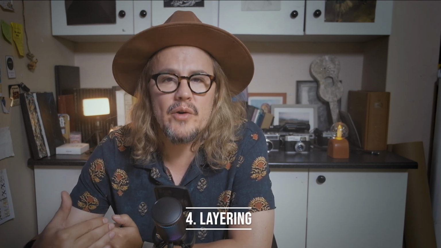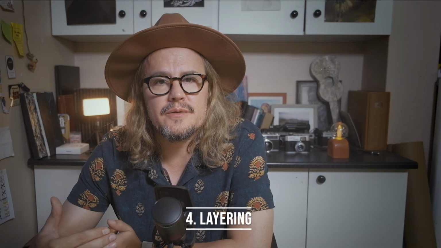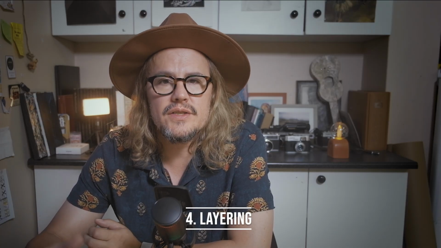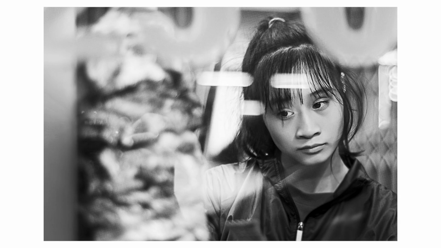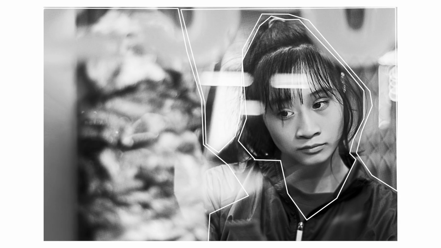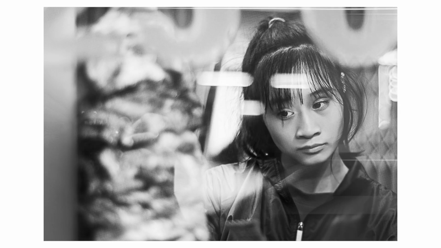Okay, so we've covered focal point, we've covered symmetry, and then also the rule of thirds. And then the last one, and this is my favorite one when it comes to composition, is something I call layering. Layering is when you're trying to separate the foreground and the middle ground and the background, making sure that your focal point stands out, because your foreground might be blurry and your background might be blurry. In photography, we call this bokeh, when you have that nice, creamy, blurry kind of background, but you can also apply the same for the foreground.